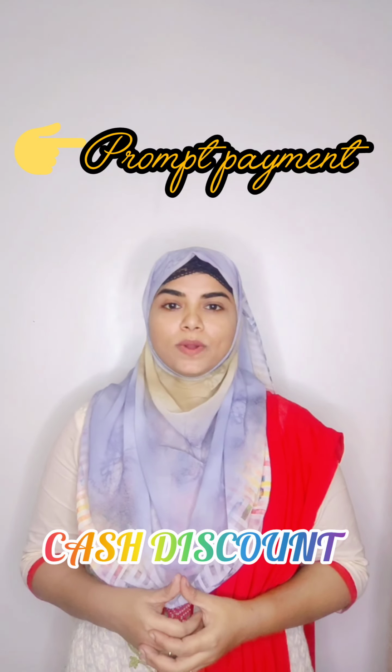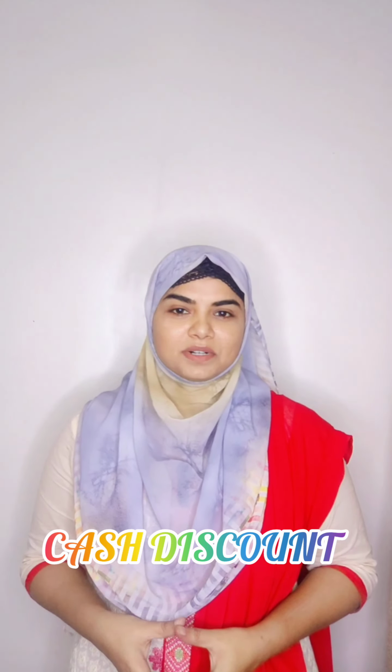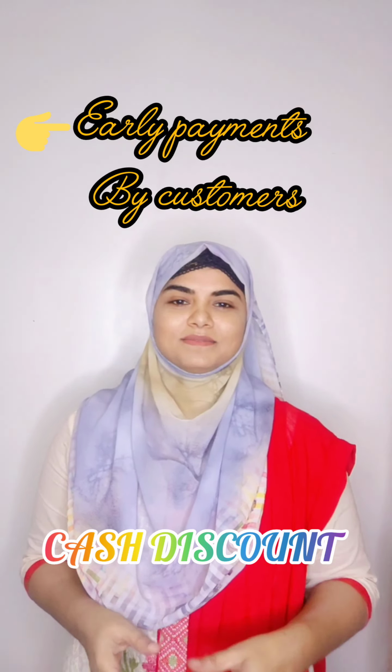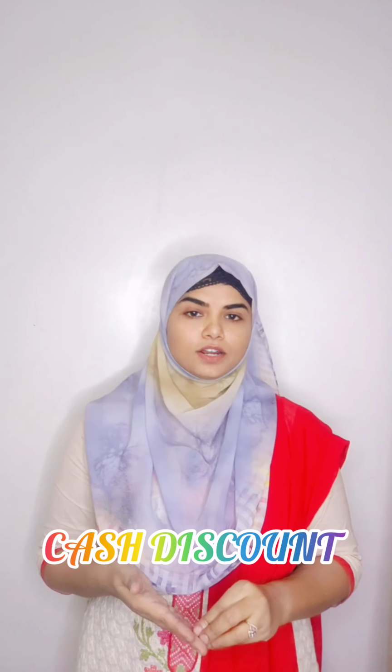On the other hand, cash discount is allowed when the customer makes immediate payment or prompt payment. It motivates the customers to make early payments. Trade discounts are not recorded separately, but cash discounts are recorded.